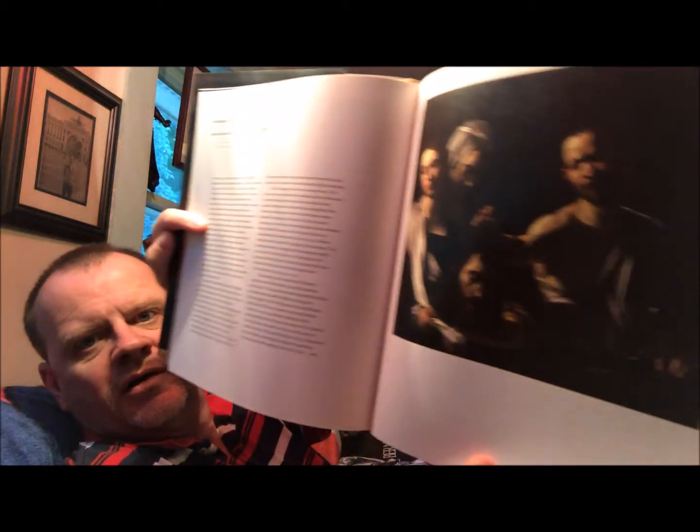Let's see what we have here. So this gives you Caravaggio was a rather dark character.